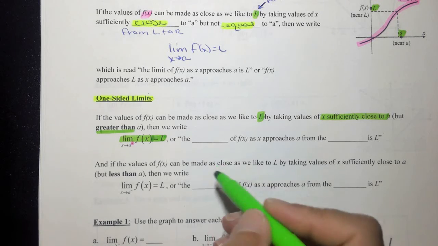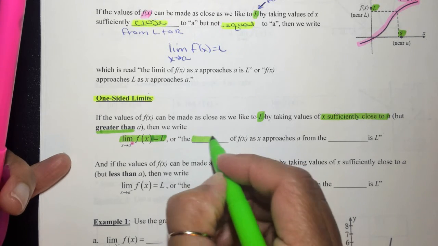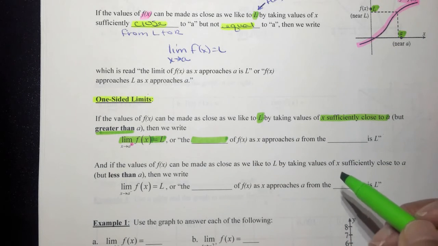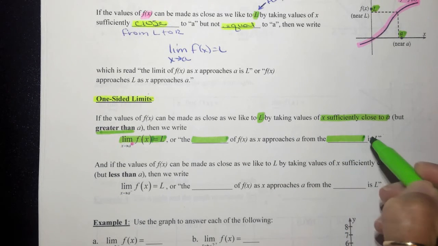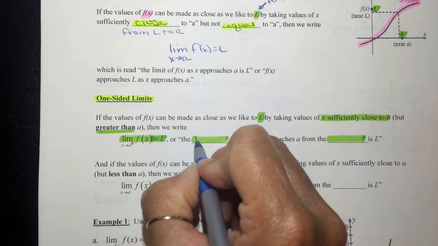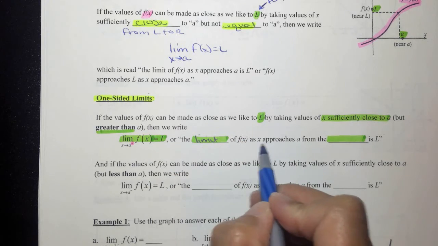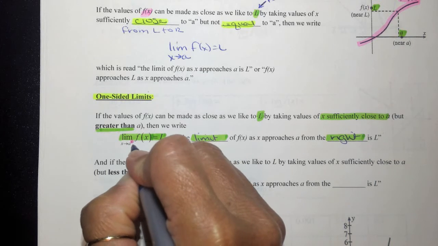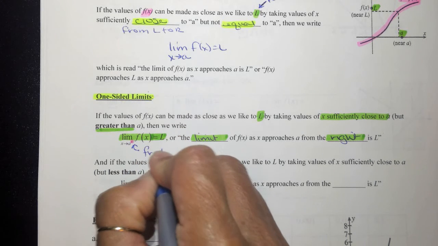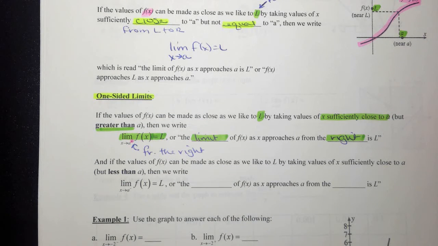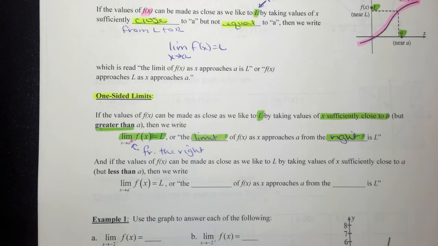It says the limit of f of x as x approaches a from the right is equal to L. Okay, and that's what this plus means here, from the right, and it's equal to L. Now what you have to consider is we are only looking at the limit from the right in this case.